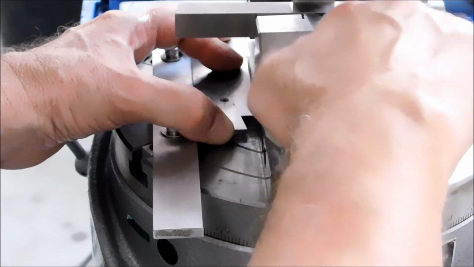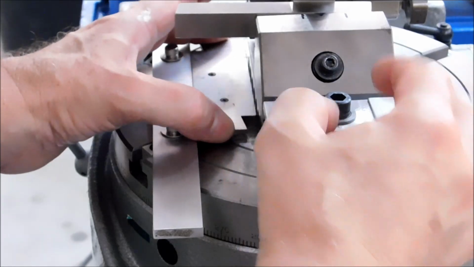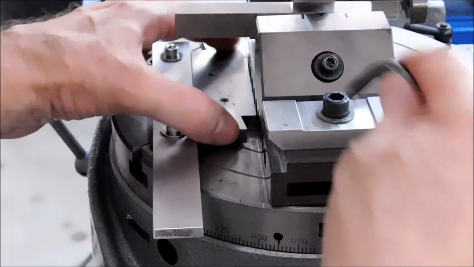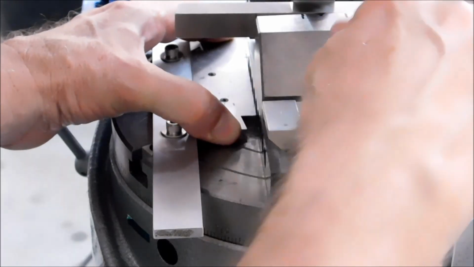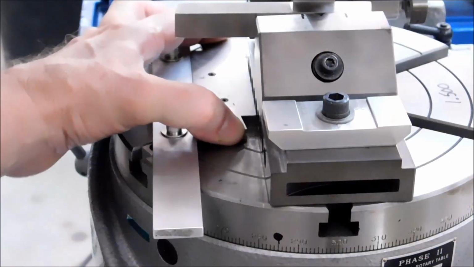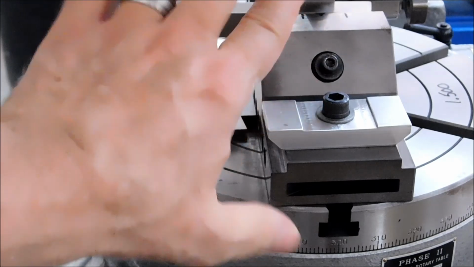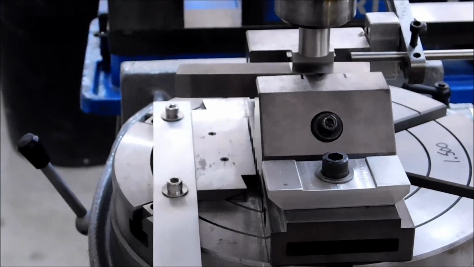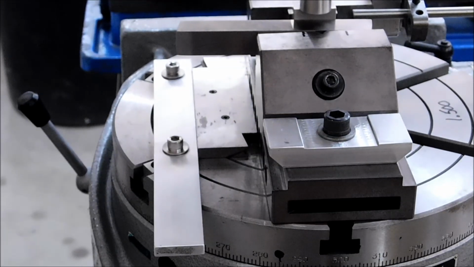And this is where I'm going to tighten down my clamp. You will not have to move the vise for the duration of this tangent arc setup, so don't be afraid to lock her down. And I will put 2 clamps on this one.